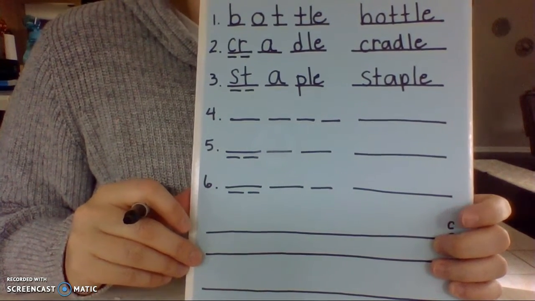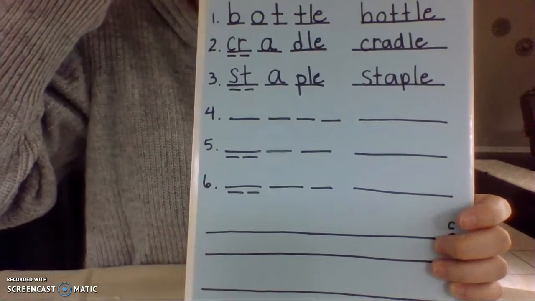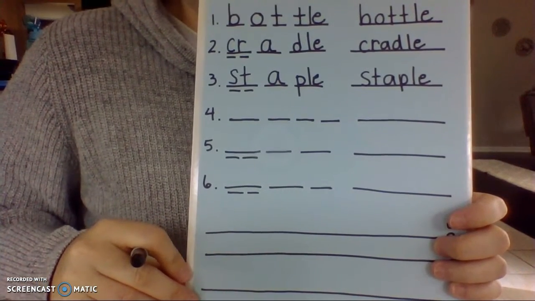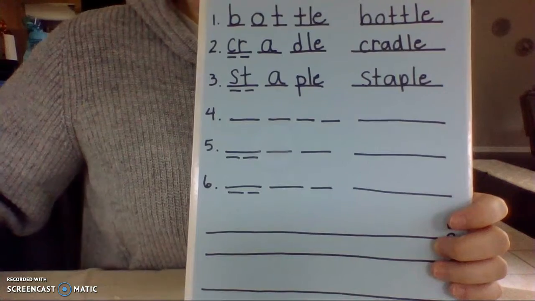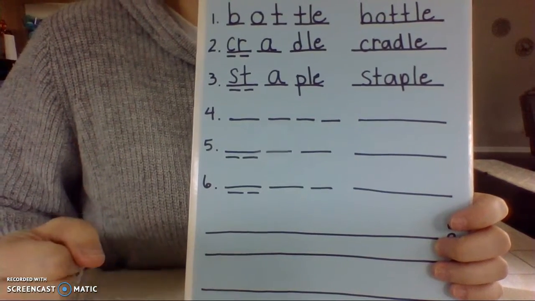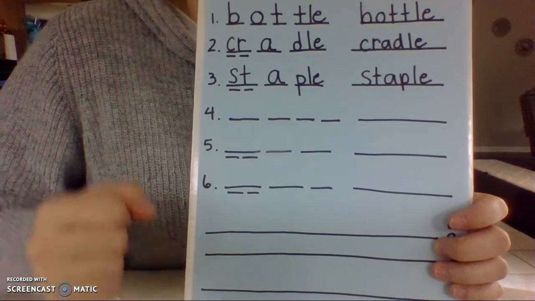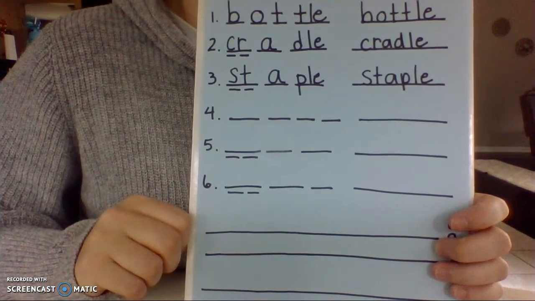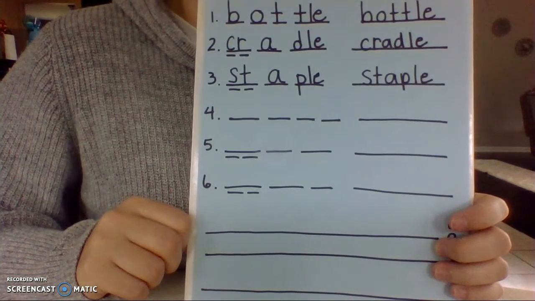The next word we have is the word pebble. Pebble. Can you say that word? Pebble. I have a pebble in my shoe that's bothering me. Let's try to spell the word pebble. Let's pound it out first and listen to its parts and break the word up into its syllables. Pebble. Pebble.